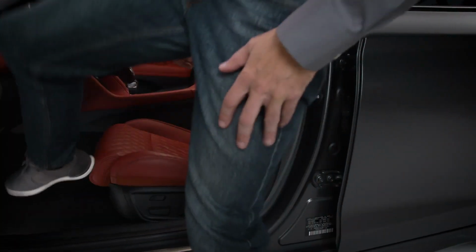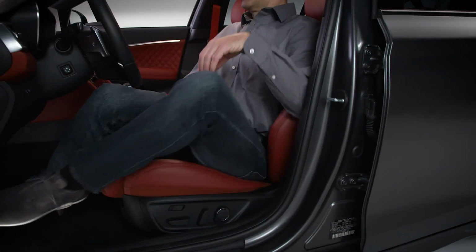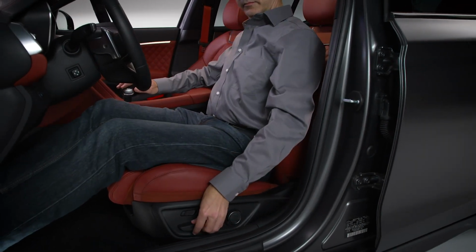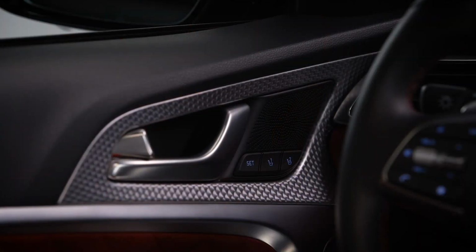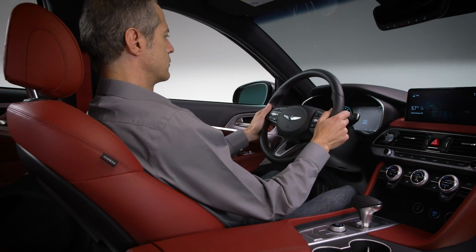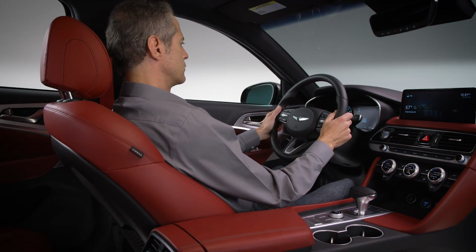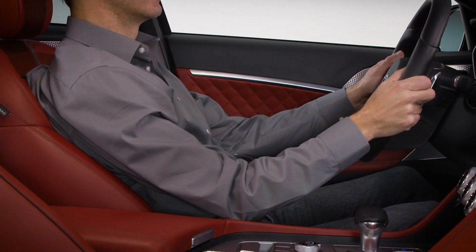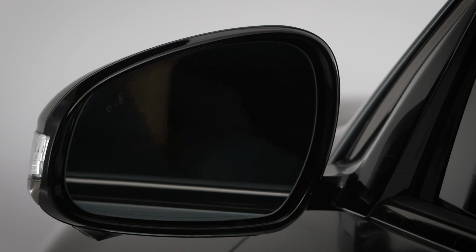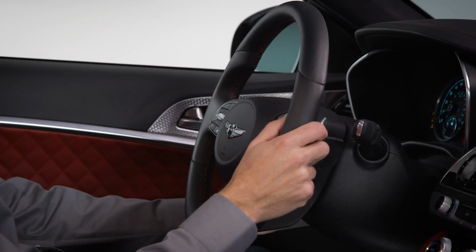It's important that you adjust your seat so that you can easily control the steering wheel and foot pedals, reach controls on the center console, and maintain good visibility. The integrated memory system stores and recalls settings for the driver's seat with the push of a button. The driver memory system will store driver seat position, side mirror position, and, if equipped, power steering wheel position.